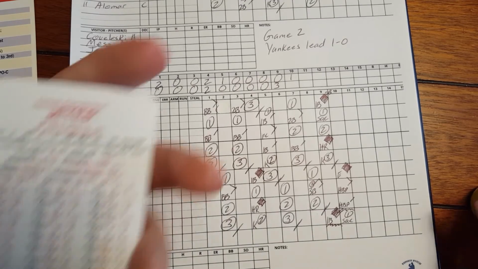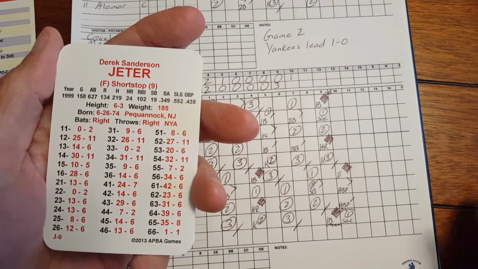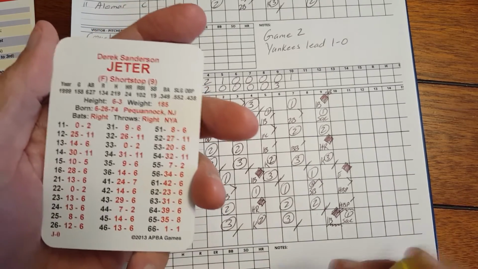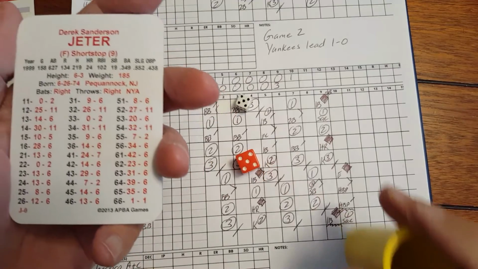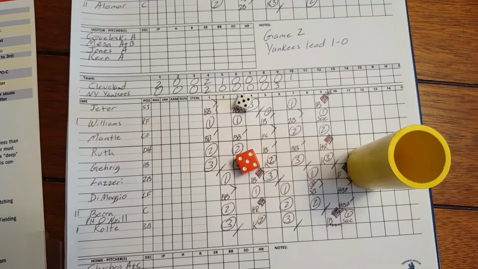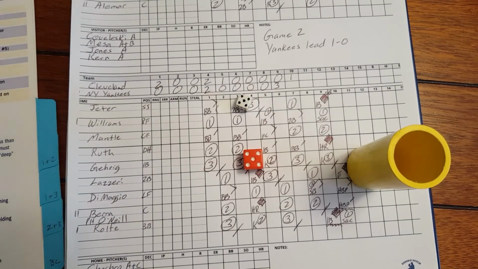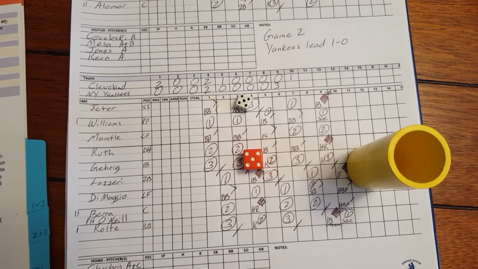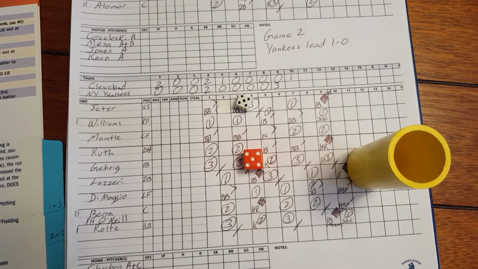So first and second, with 1 away, Derek Jeter back to the top of the order. 55 is a 7. That's not good for the Indians. The first runners on first and second. And a 7. Single to left. 1 scores.